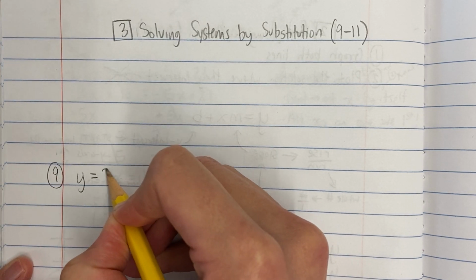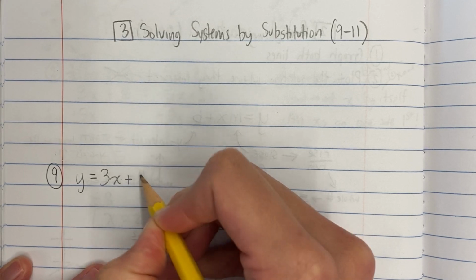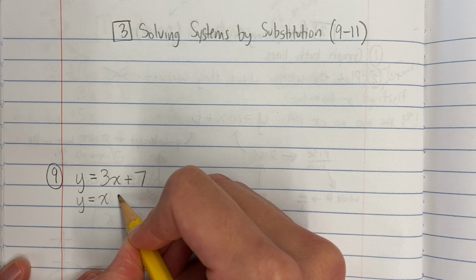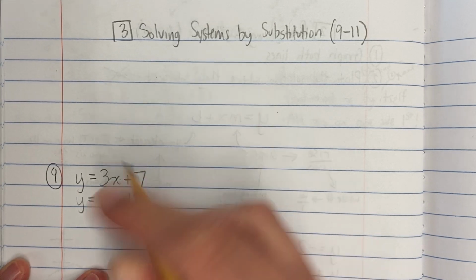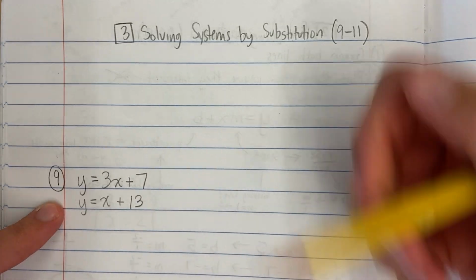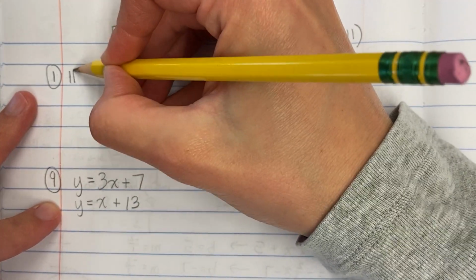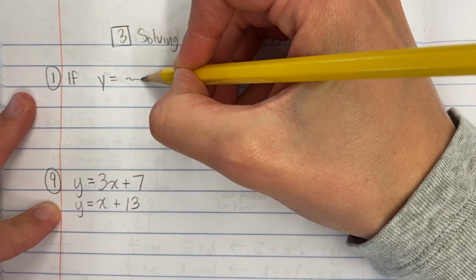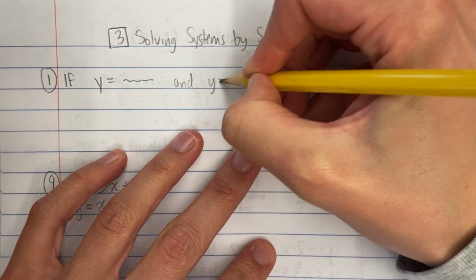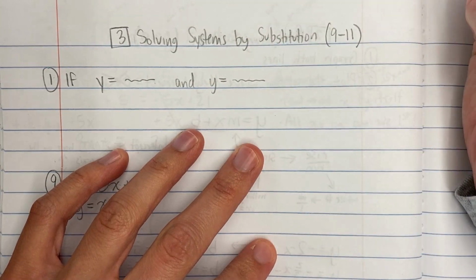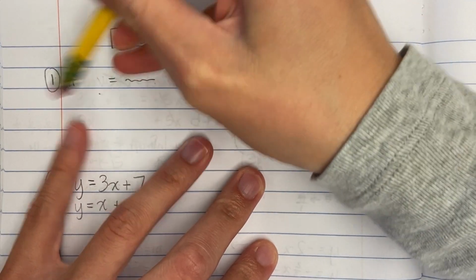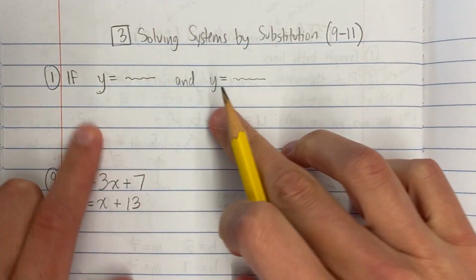It's 2 equations, okay? And we kind of learned two different sets of systems that we solved using substitution. So here where we have 2 equations where y equals something, here's what we do. We remember, okay, if y equals this and y also equals this other thing, right? These two y's are the same y.